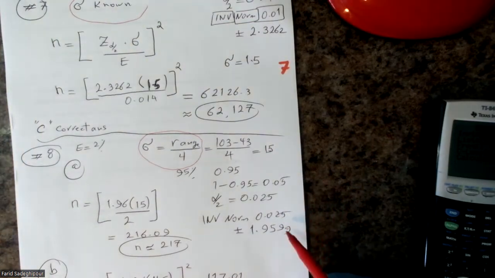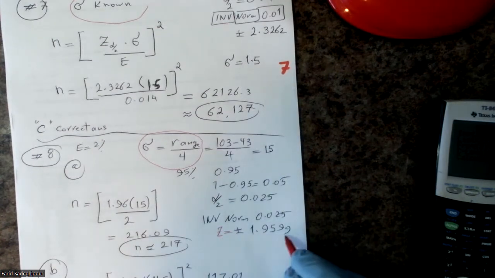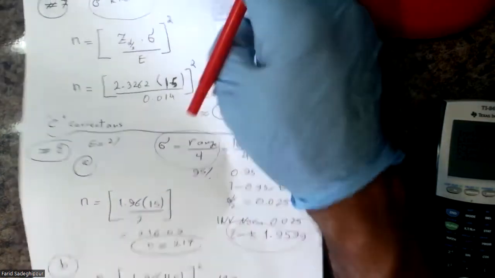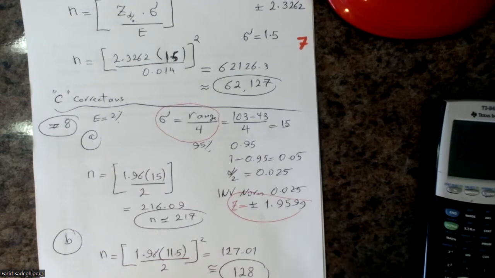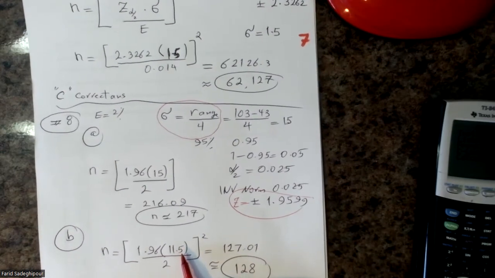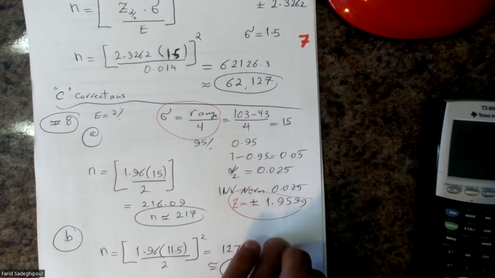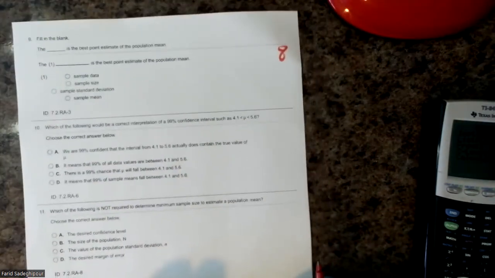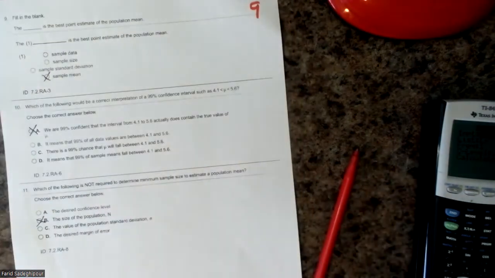And that's showing you how to find the z-value. Part B, they changed it, on part B, they're giving you the standard deviation. And the rest is all multiple choice, which I'll show you on this page.